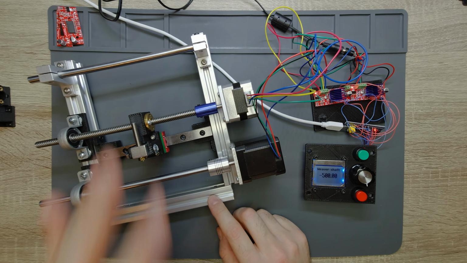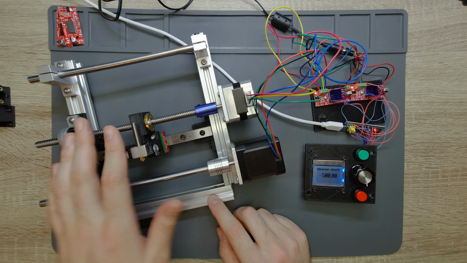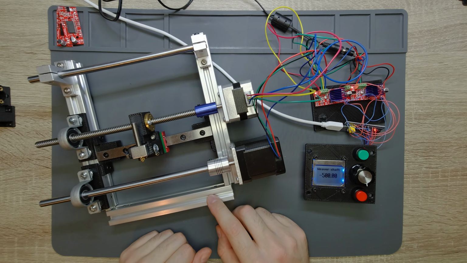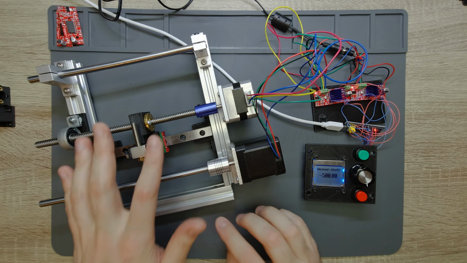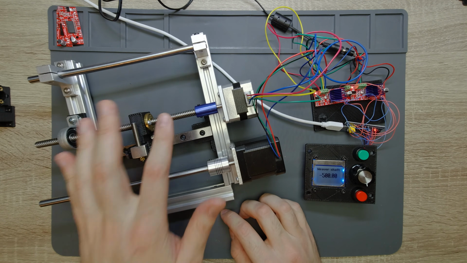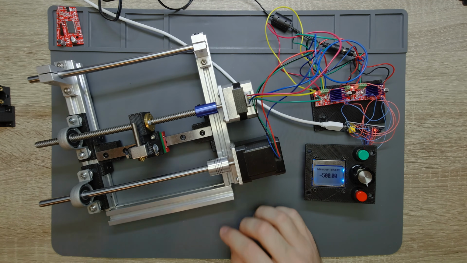I think this part will be fine, because this sideway motion is not really limited in anything. If you want to go for a really precise solution, you can use ball screws here, but for this project it's a bit overkill.